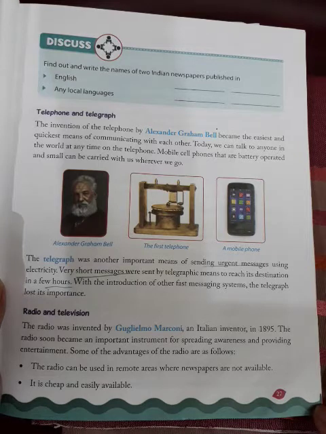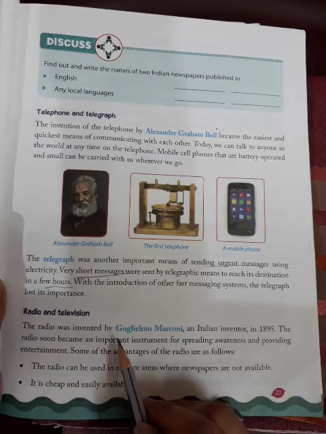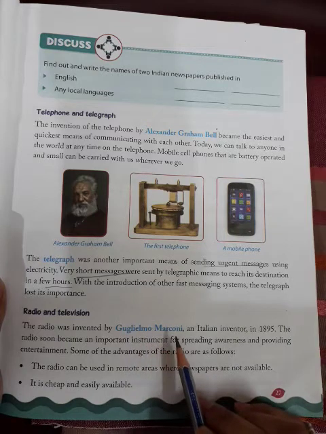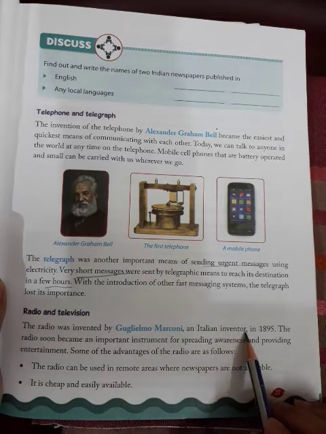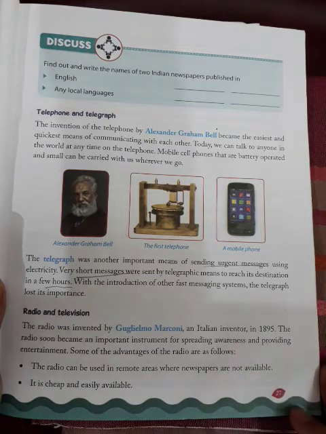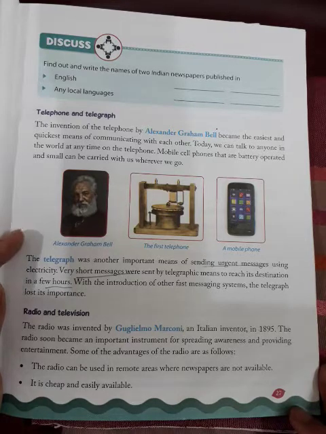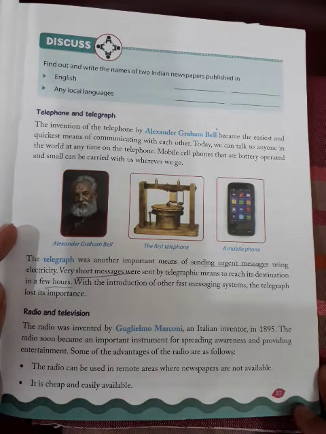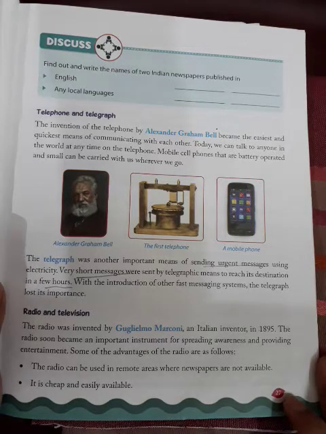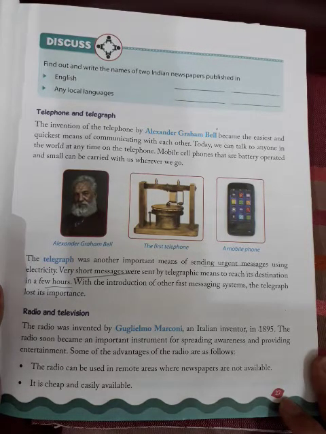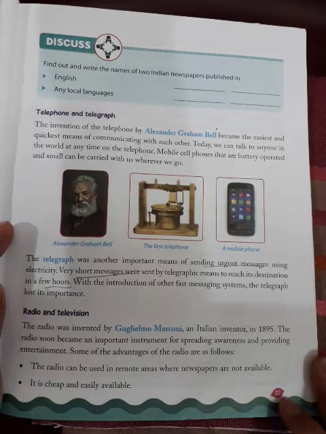Next, radio and television. The radio was invented by Guglielmo Marconi, an Italian inventor in 1895. This is again an important line, radio was invented by a man whose name was Guglielmo Marconi. He invented this radio in 1895. The radio soon became an important instrument for spreading awareness and providing entertainment. Some of the advantages of the radio are as follows.